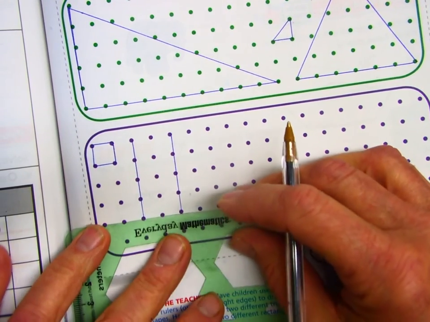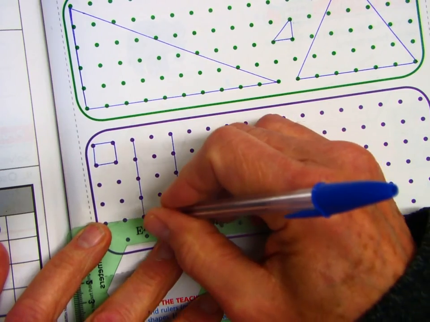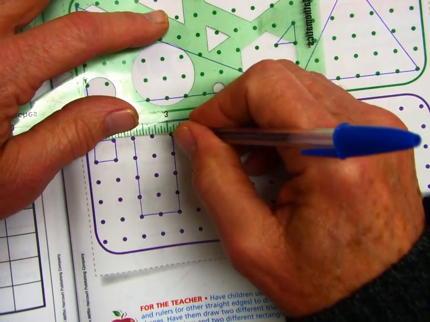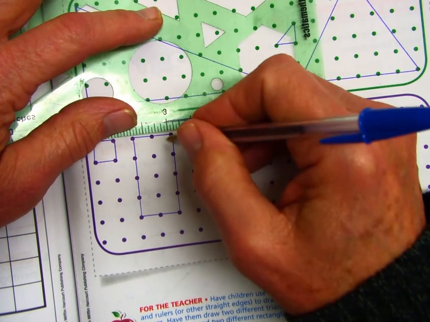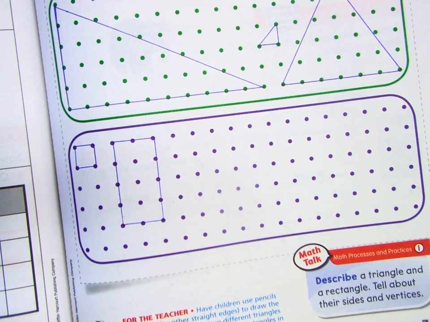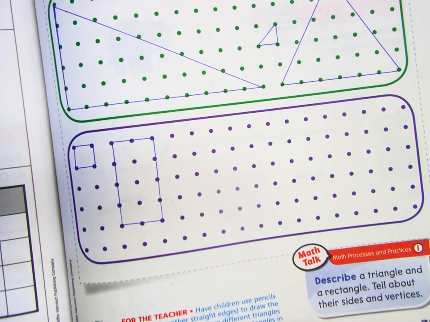Now remember, if it's a rectangle, they have to have right angle corners. They have to have these good square corners, they're called, because they go like that. That's a right angle corner, right? If it's a rectangle, it's got to be like that. You can't make it slanted.